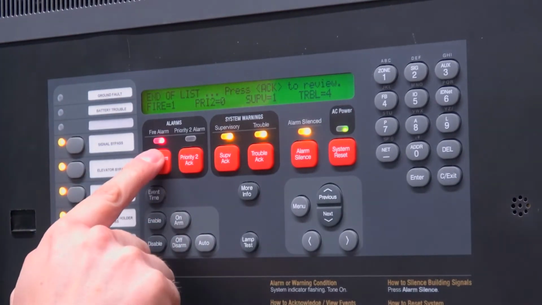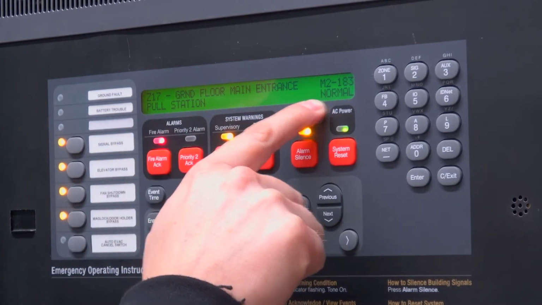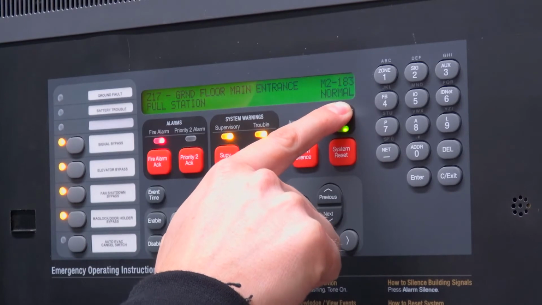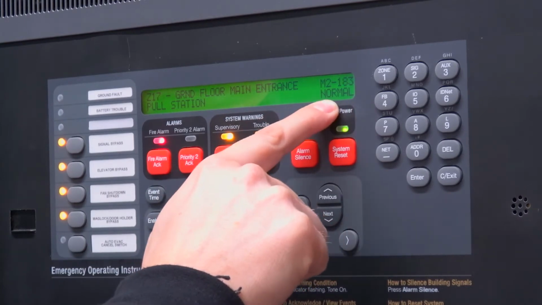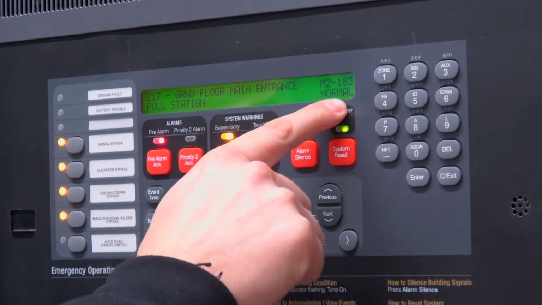If you go back to our alarm queue, our pull station is in the normal state. If it wasn't in the normal state, it would say abnormal. So if it said abnormal or fire alarm state, you wouldn't be able to reset. But as it says normal, we're able to reset.